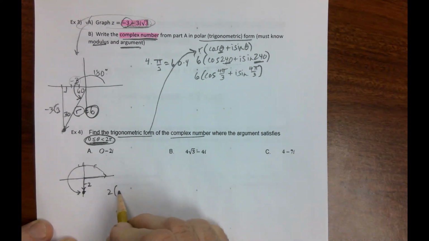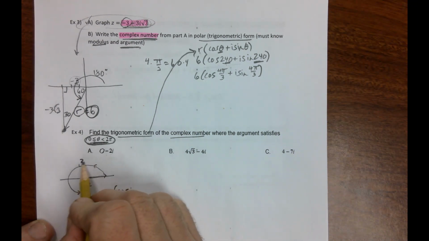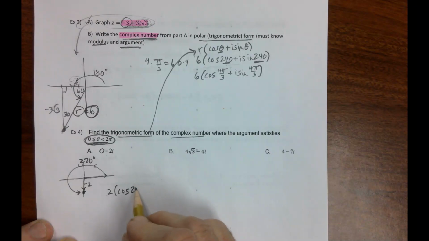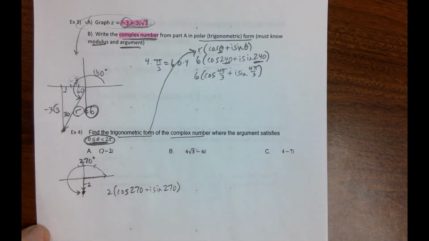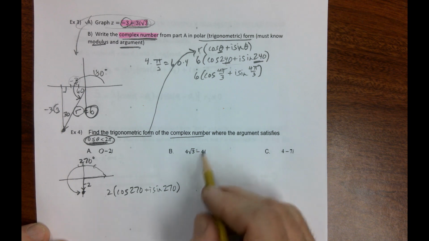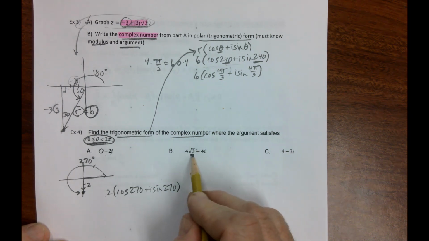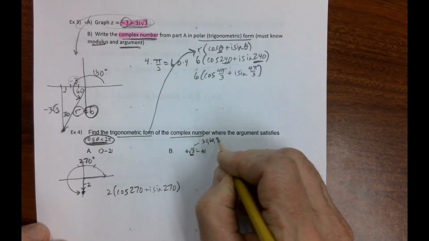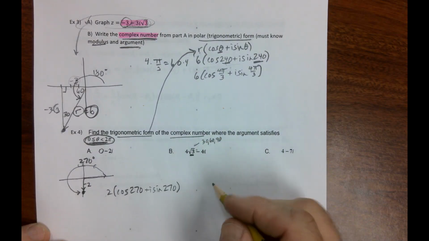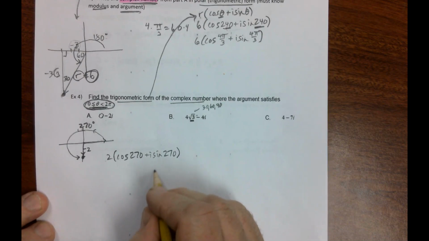Now I need to go cosine. Now how far did I spin this? 270. And then plus i sine 270. And there it is. There it is in trigonometric form. This one. Now when you see that square root of 3 pop up, your brain should be going, wait a minute, they're trying to sneak a 30, 60, 90 on me. I'm going to try to do it over here.